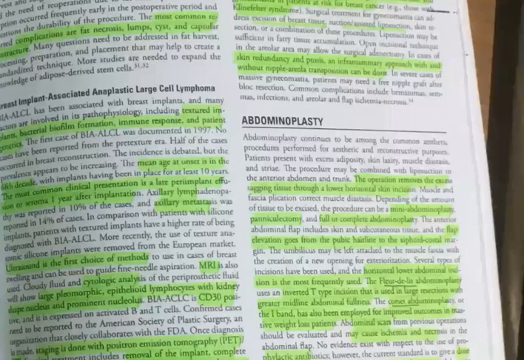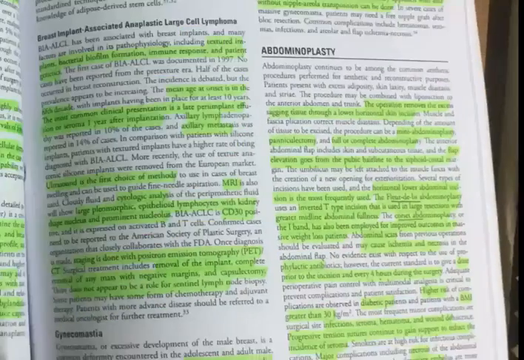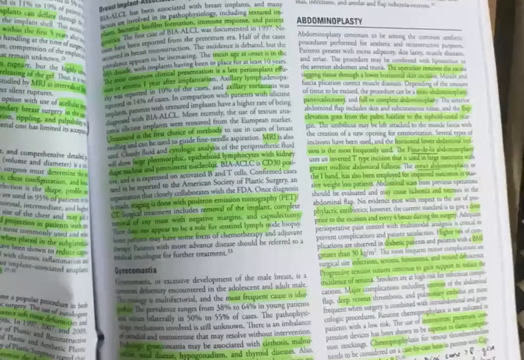Okay. So next, abdominoplasty. Abdominoplasty continues to be among the most common aesthetic procedures done. So the operation removes excess sagging tissue through a lower horizontal skin incision. One second.